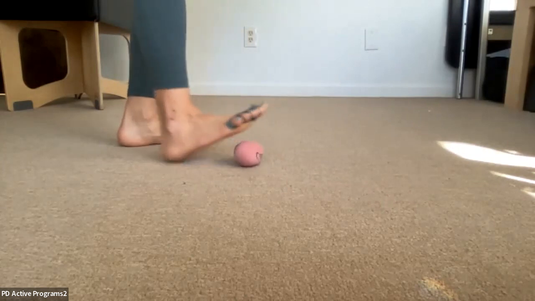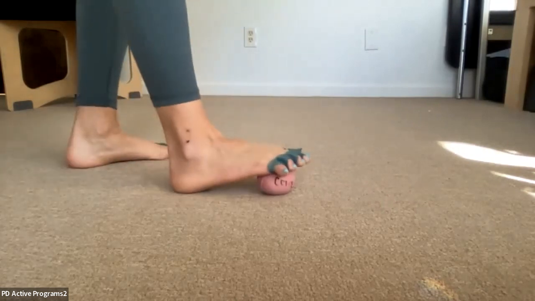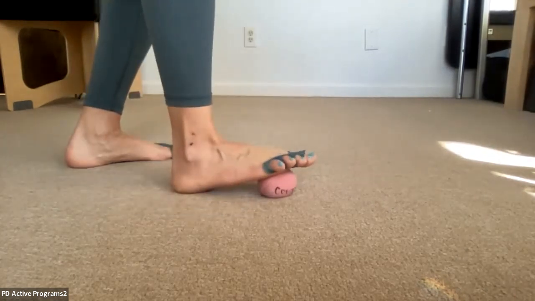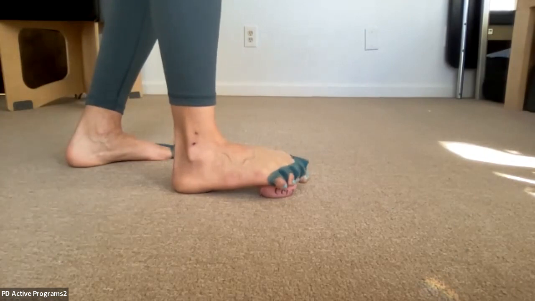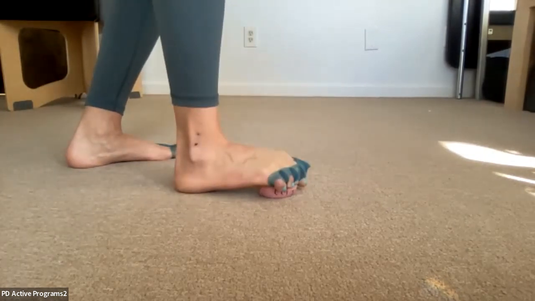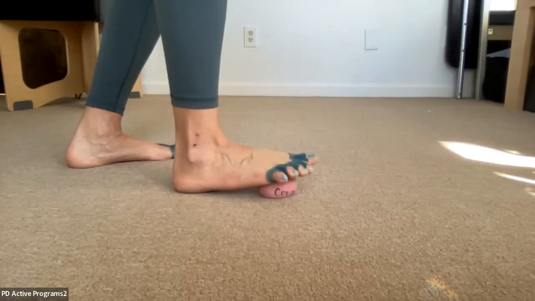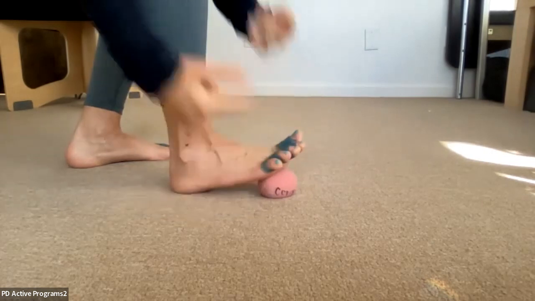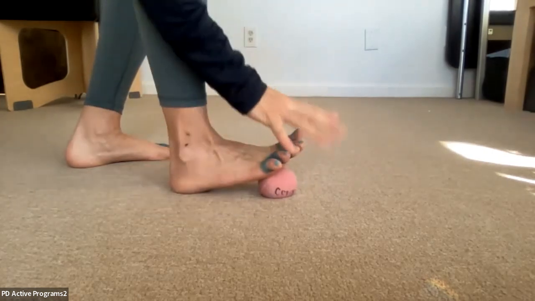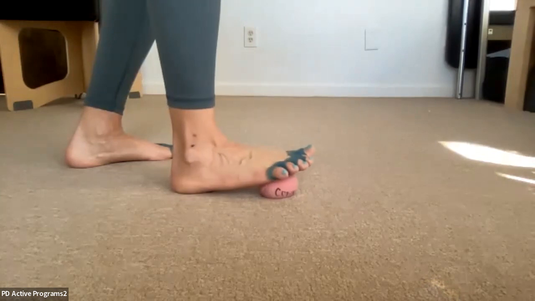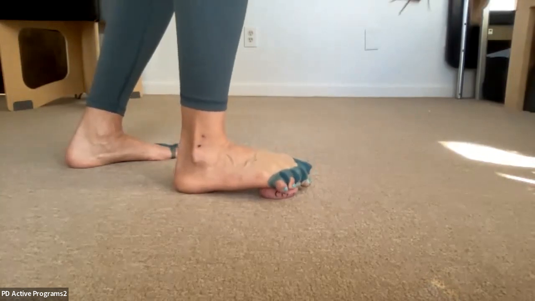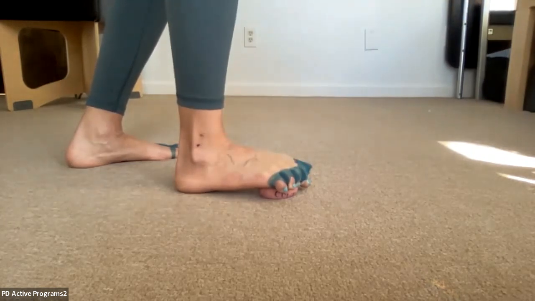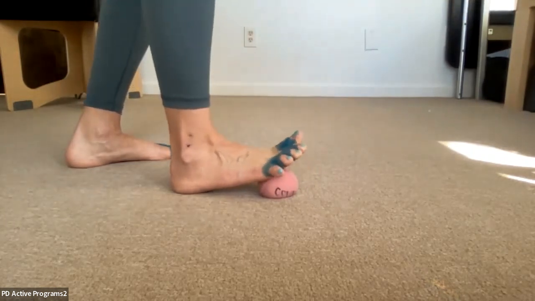And then finish with that ball right under the metatarsals, or the ball of your foot. So the ball is right underneath the ball of your foot. We're going to wrap the toes over the top of the ball and then lift your toes up off the ball. So you're trying to flare them. And that's what the toe spacers are nice for. It helps with that flaring. And then you're going to wrap your toes over the top of the ball, squeeze, almost like grab the ball with your toes, working the intrinsic muscles of your foot, and then release.